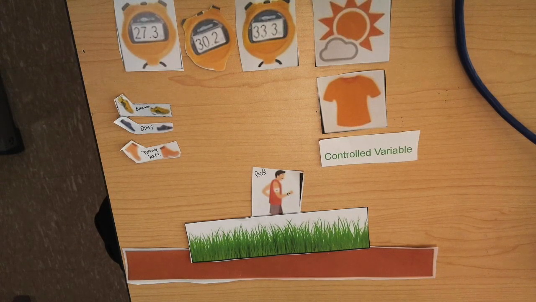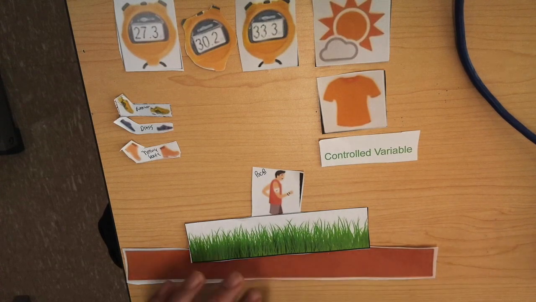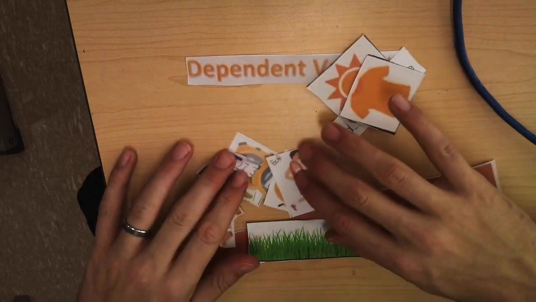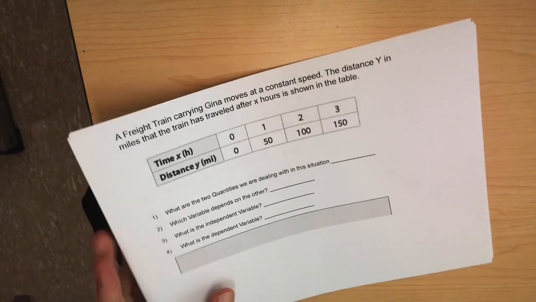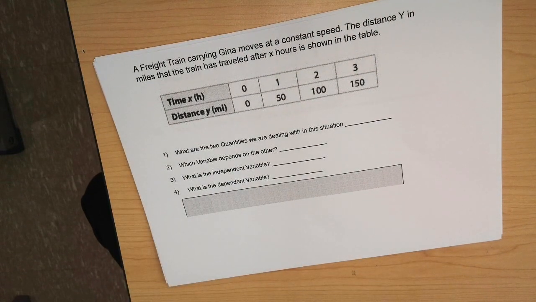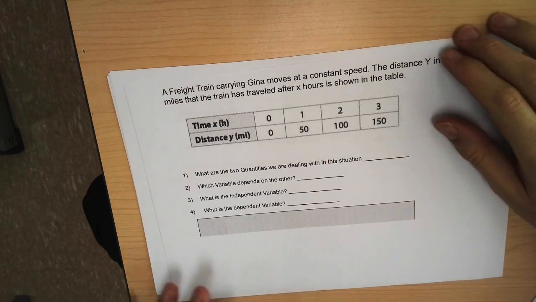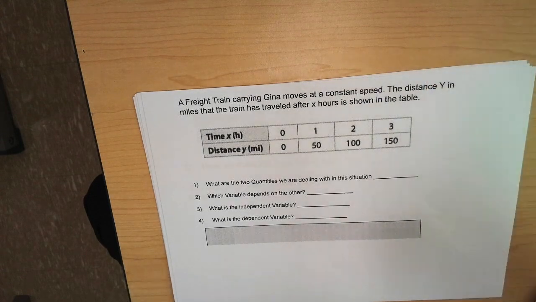All right, let's do some examples now. Take a minute and copy this table down into your notebook, and I'll read the question. A freight train carrying Gina moves at a constant speed. The distance y in miles that the train has traveled after x hours is shown in the table. What are the 2 quantities we are dealing with in this situation?